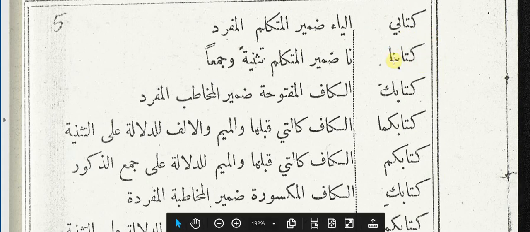Here, the na is for the first person plural and the e for the first person singular. These two are for feminine and masculine, both. They can use it the same thing. So these two you need to know, the e and the na. This is just a description of what I just said. Na is the pronoun of the speaker, dual and plural. Whether they're two or more, you use this na. And here, the ya is the pronoun for the singular speaker.